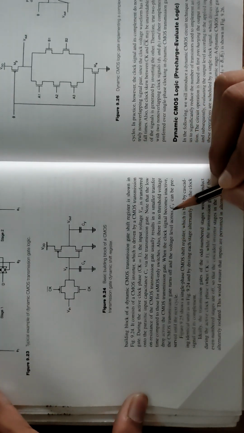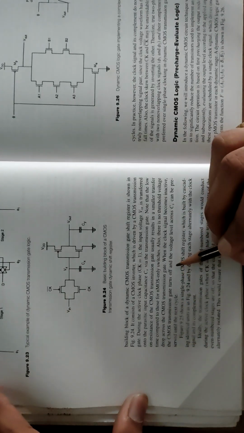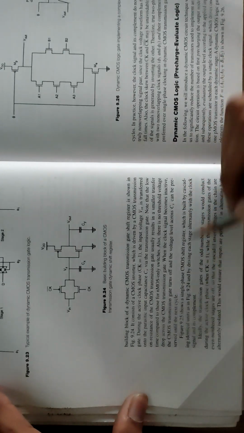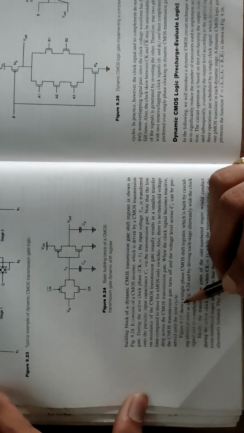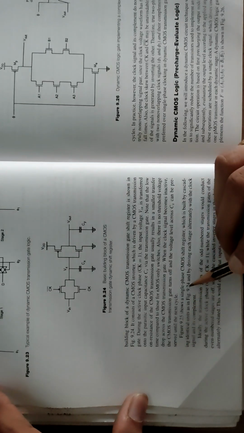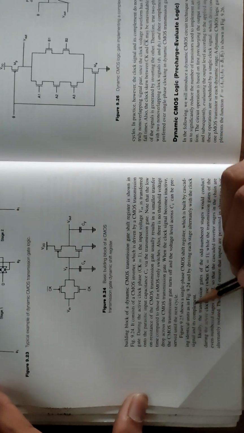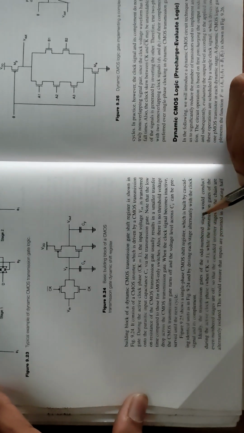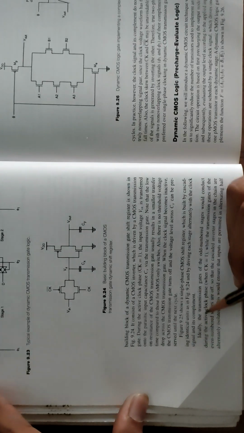When the clock signal becomes inactive, the CMOS transmission gate turns off, and the voltage level across Cx can be preserved until the next cycle. Figure shows a single phase CMOS shift register which is built by cascading identical units in figure, and by driving each stage alternately with the clock signal and its complement.